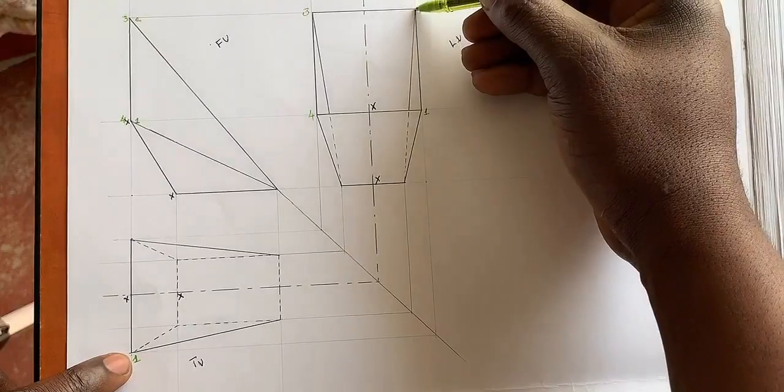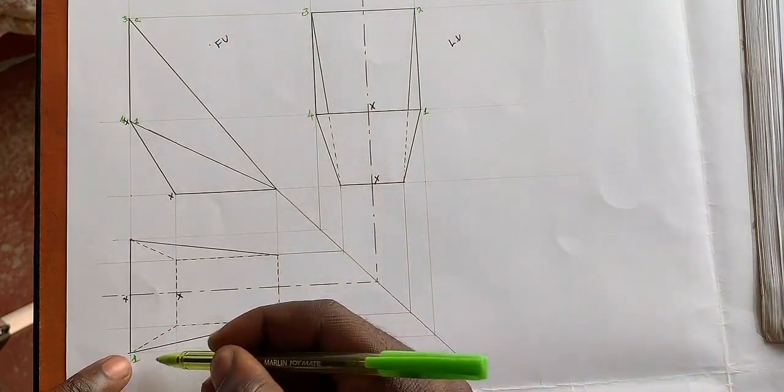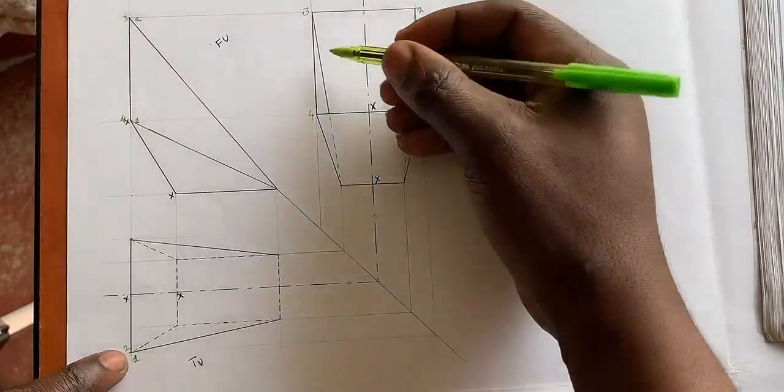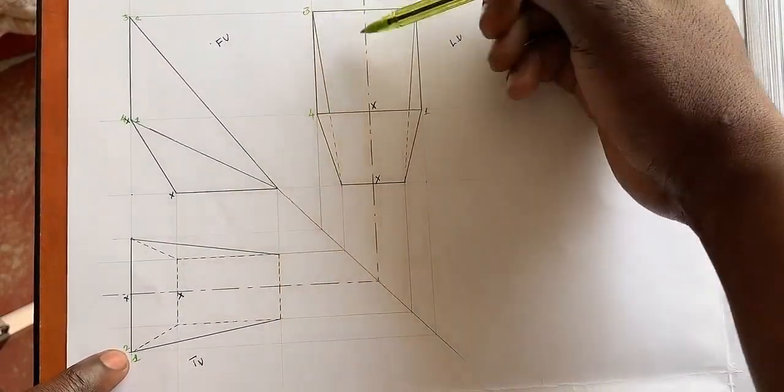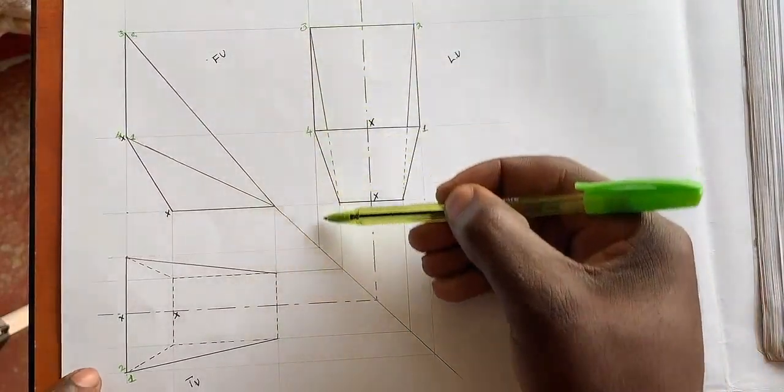Then the 3, tracing it right from my left, isn't it? That goes, once it touches here, that goes tracing. So I have a 3 here, and the 4 right here. Okay, that is the upper part.